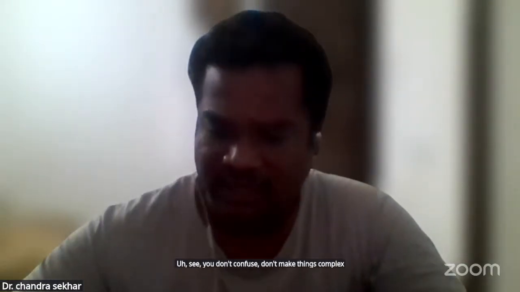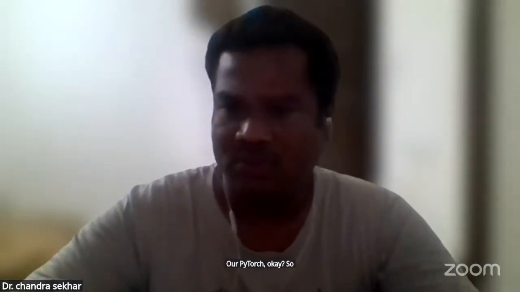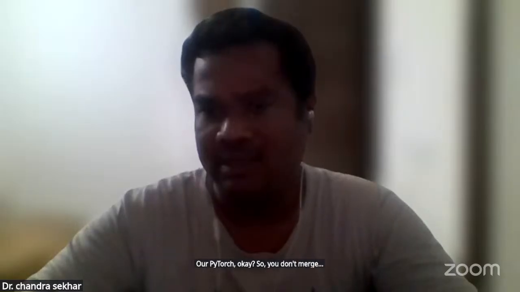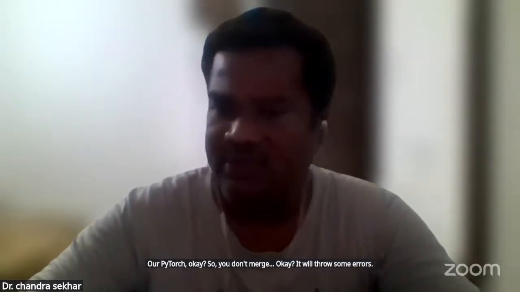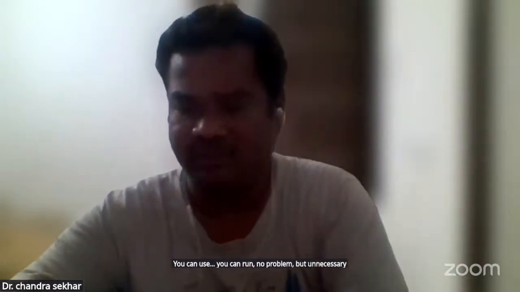See, you don't confuse, don't make things complex. Either you do TensorFlow or PyTorch. You don't merge them. It will throw some errors. You can run it, no problem, but there will be unnecessary issues.